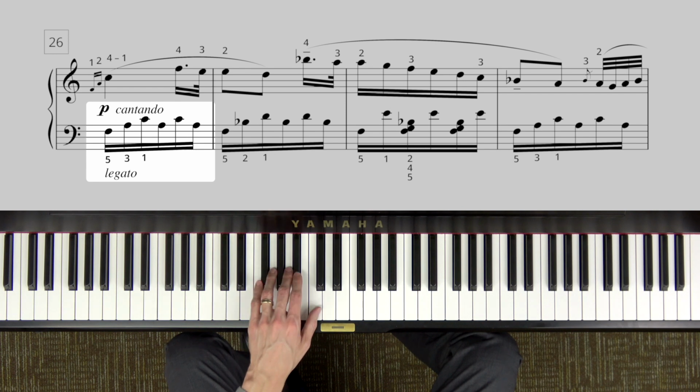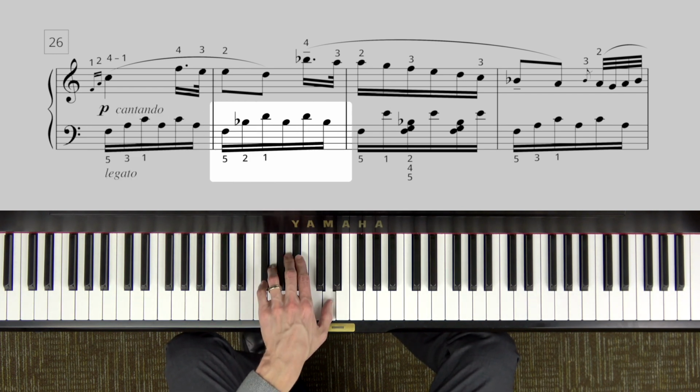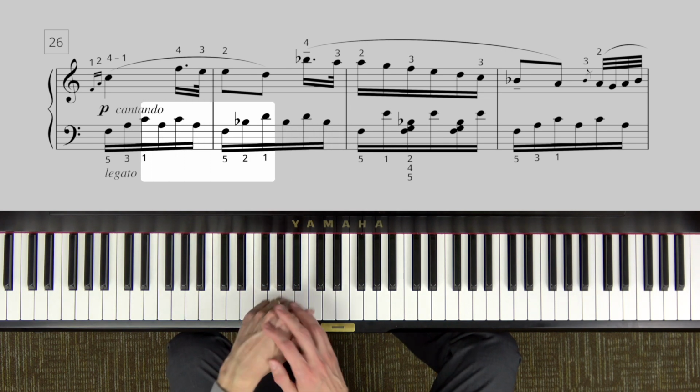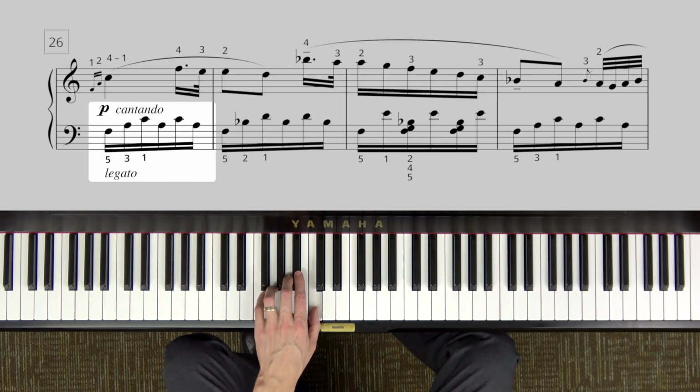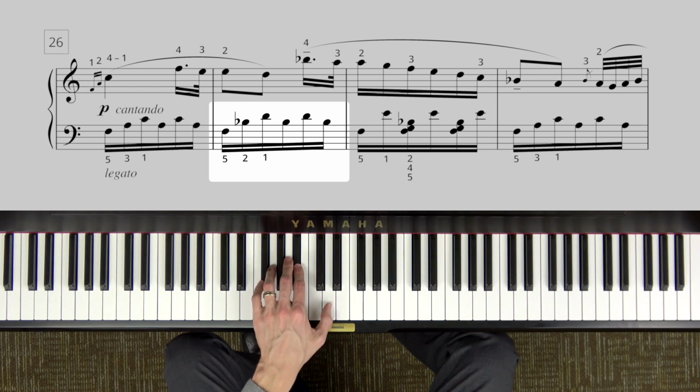Good, so putting that together for measure 26, we get 2, 3, 1, 2, 3. Make sure you play this very delicately. It's piano. 3, 1, 2, 3.